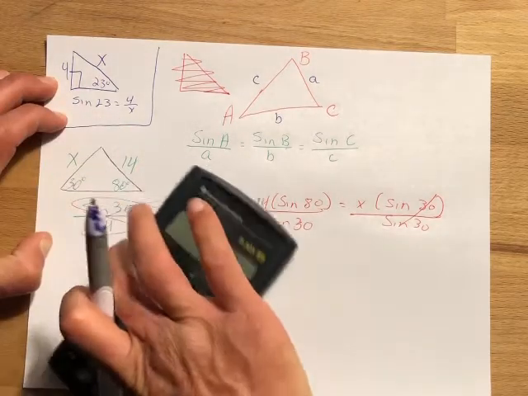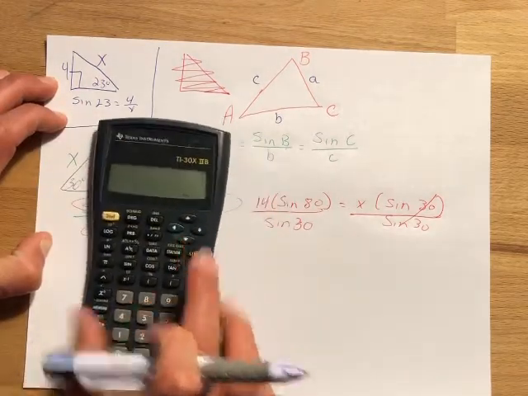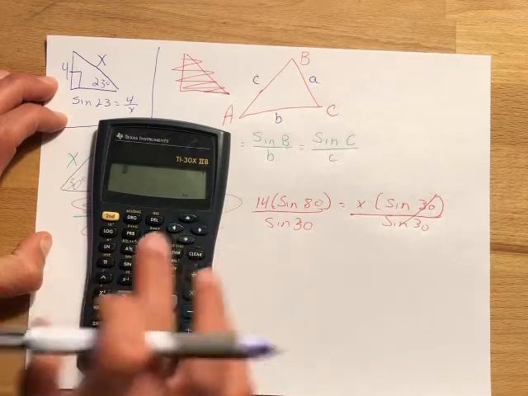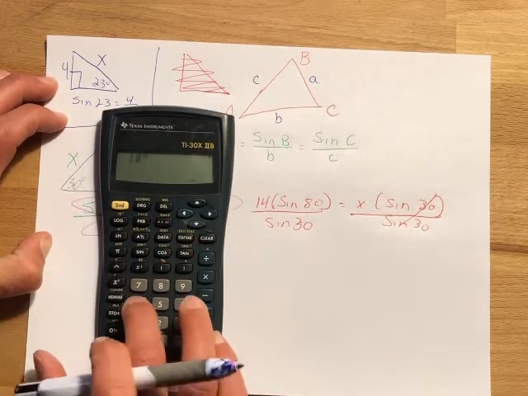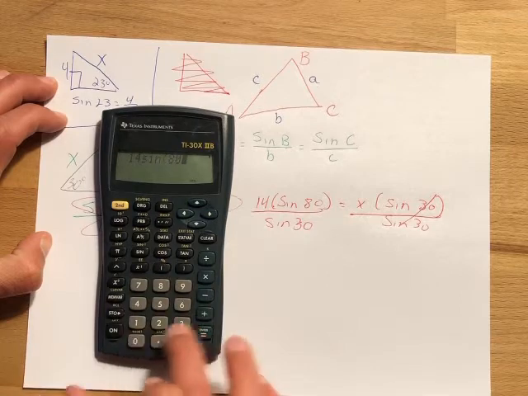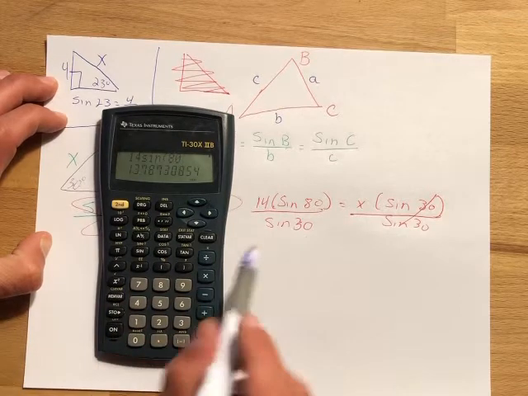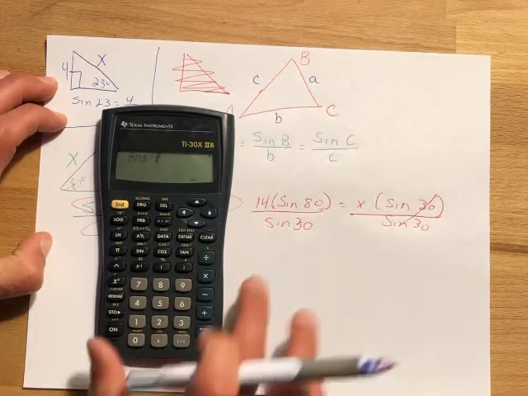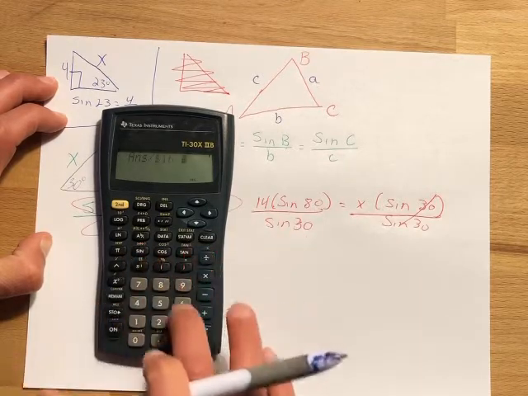With my calculator, I'm going to do the top first. You have to make sure that your calculator is calculating the correct way. So I'm going to say 14 times sine of 80, press equals, and then divide that by sine of 30.